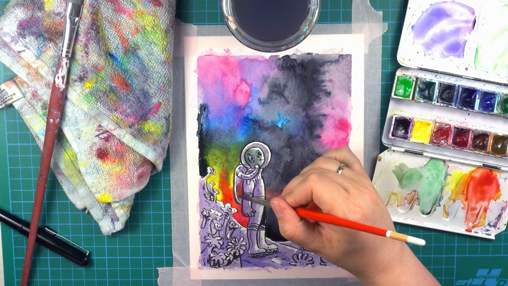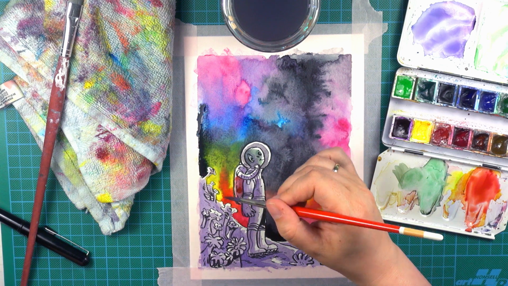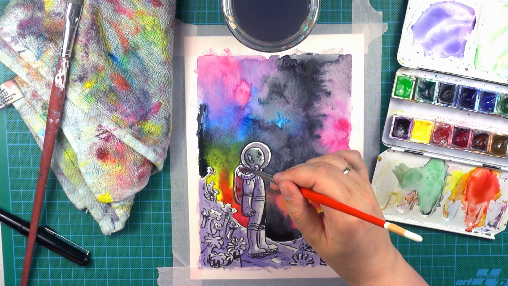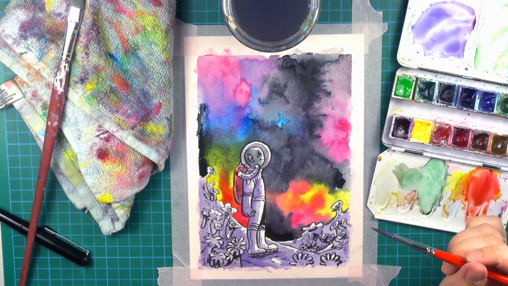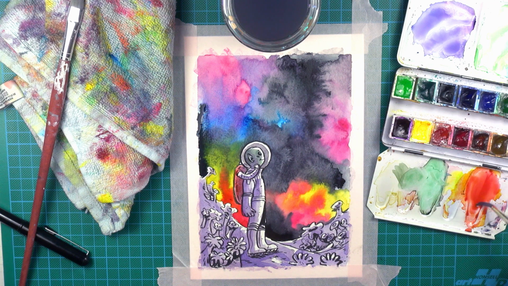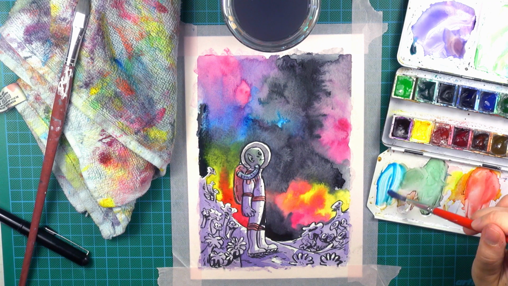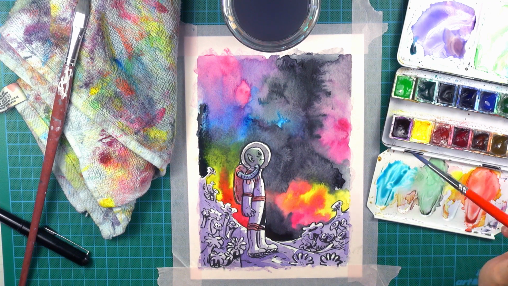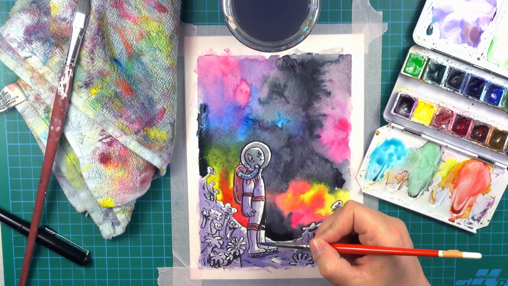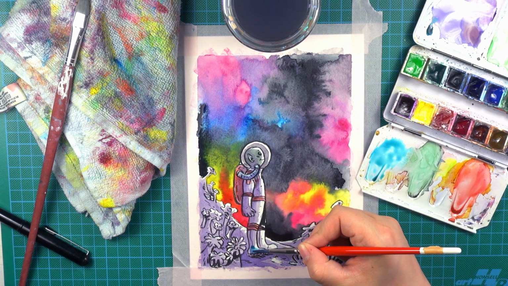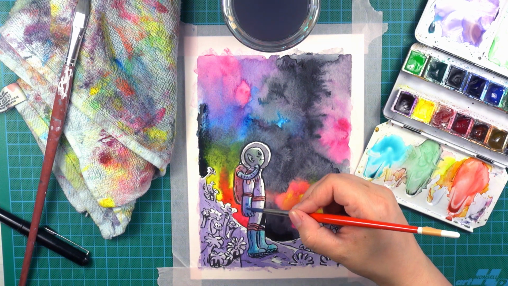I always, or almost always, leave my leftover colors in my palette so I can use them for later projects. It can be pretty useful to do that. Maybe I can also make some highlights on his outfit, so I'm taking a bit of this mixed blue color in his shoes and his glove.